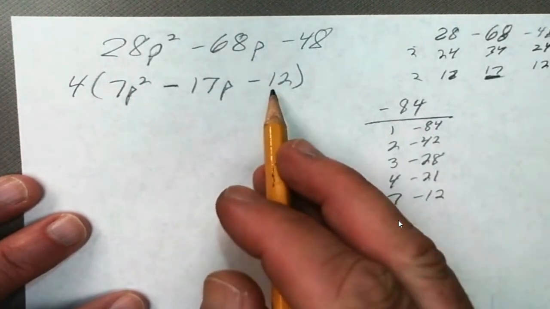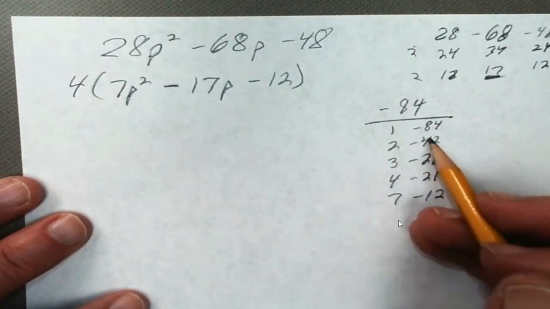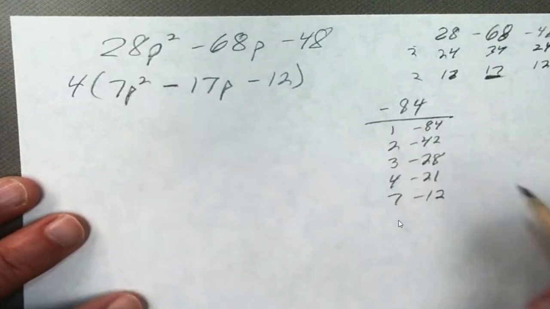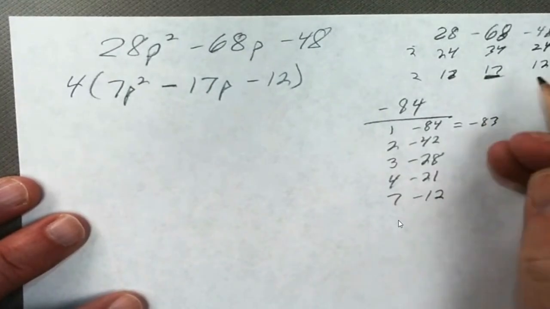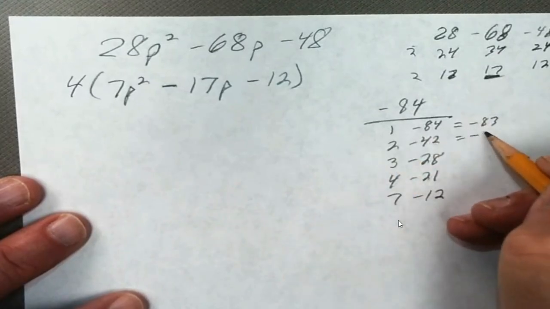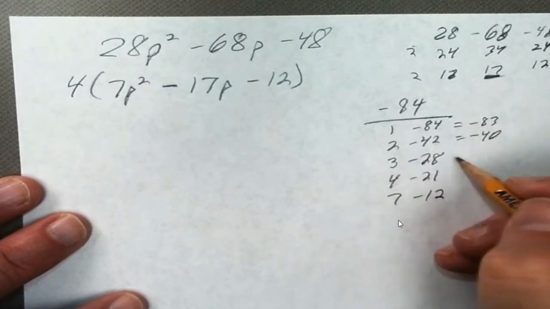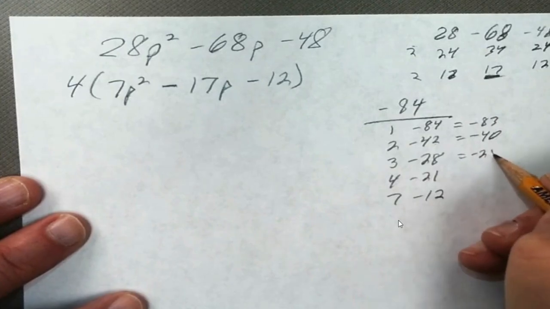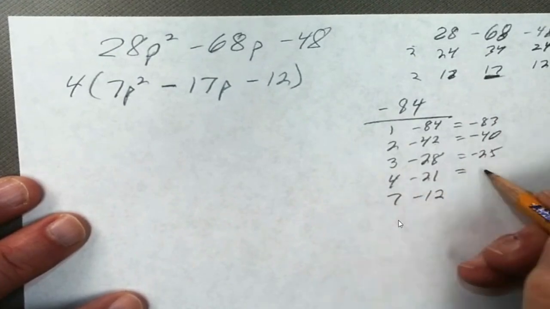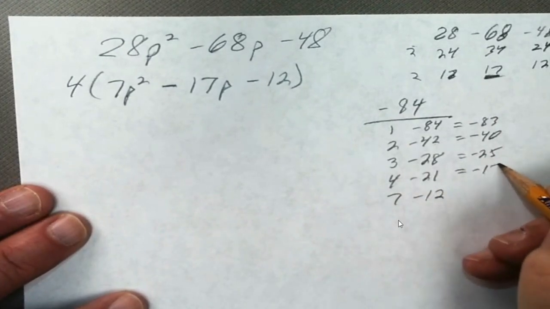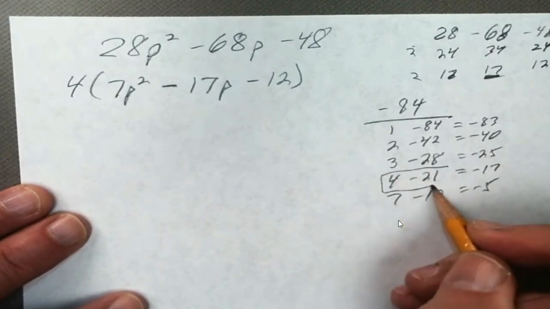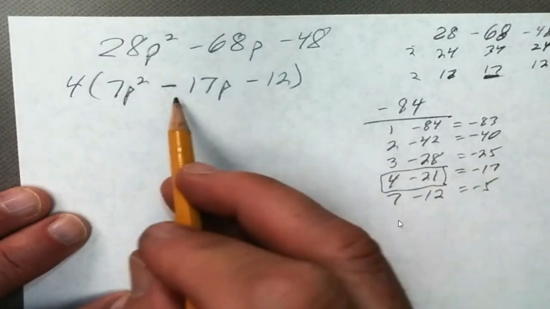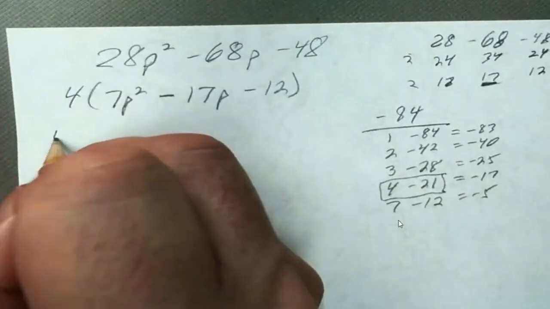Because that's how we got that. But the bigger one has to be negative because they're going to add together to be a negative number. So this is negative 83. When I add those together, this is negative 40. This is negative 25. 4 times minus 21, negative 17, and negative 5. Hey, that's what we needed. Negative 17. So we can rewrite this.